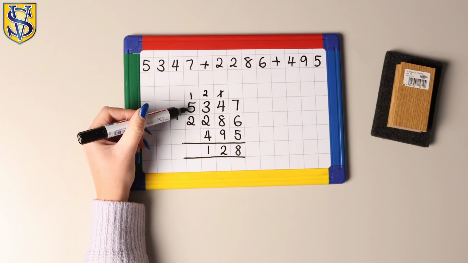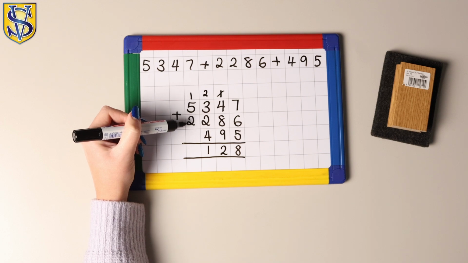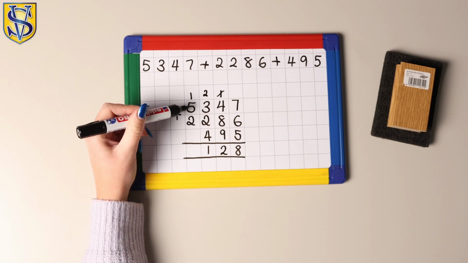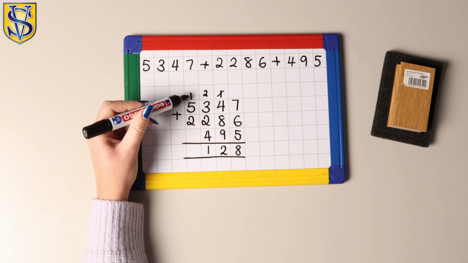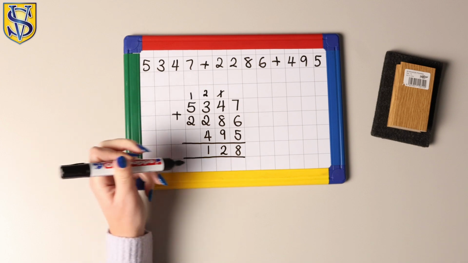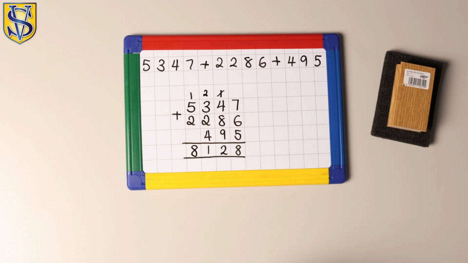So in this case, it's really 5,000 add 2,000, add 1,000. But to make things easier, I'm going to do it as 5 add 2 add 1. So 5 add 2 is 7, add 1 is 8. So the answer to the calculation, 5,347 add 2,286 add 495 is 8,128.